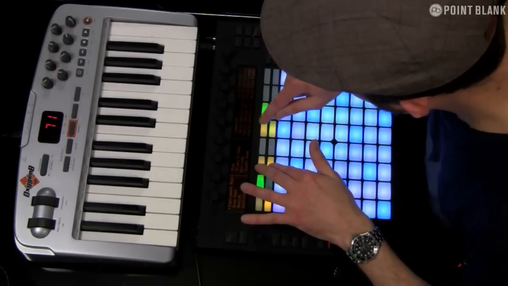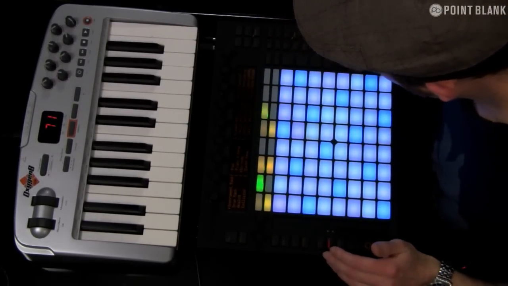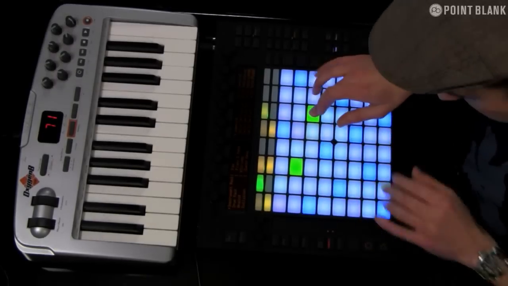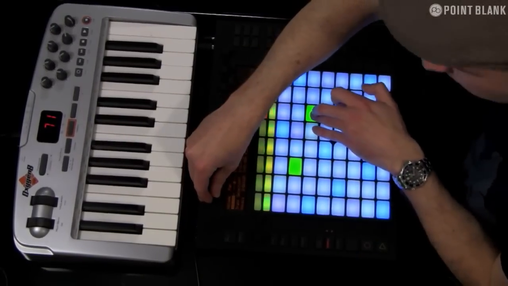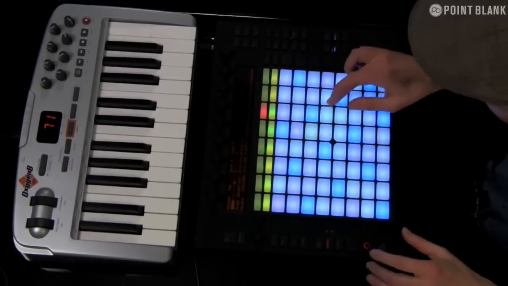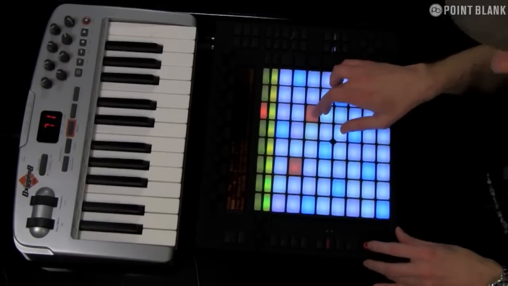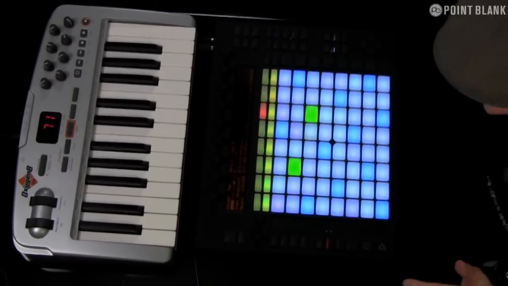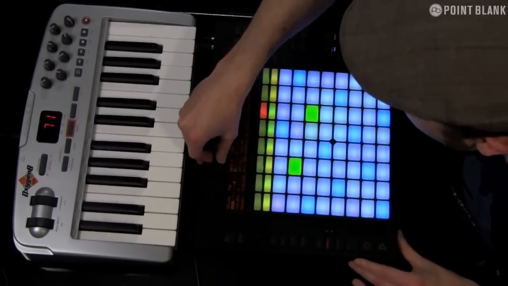Strings. Okay, there's one here, weeping strings, I really like. It's always a big favourite of mine. It's a bit loud at the moment. Take it down. Put that in. Maybe try a bit of reverb on that as well.